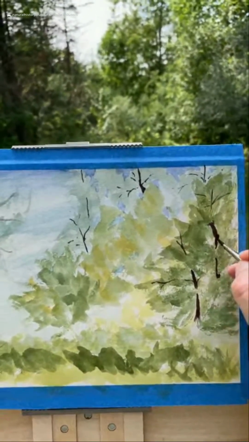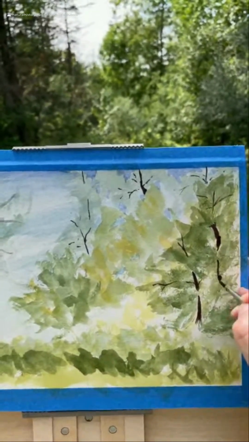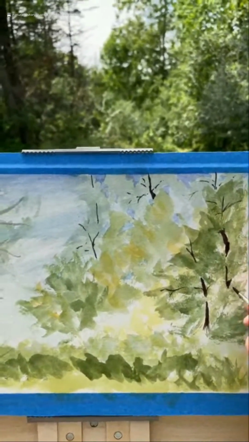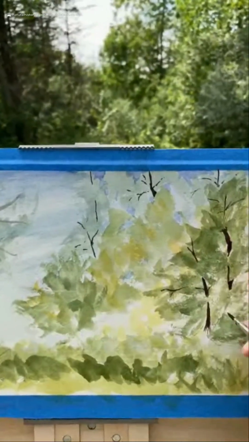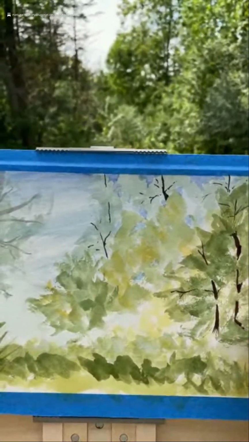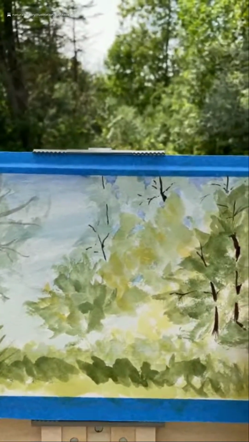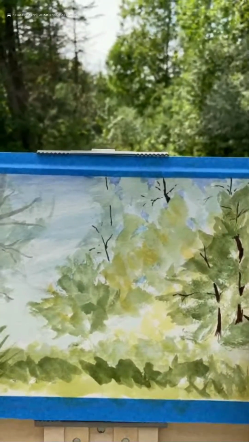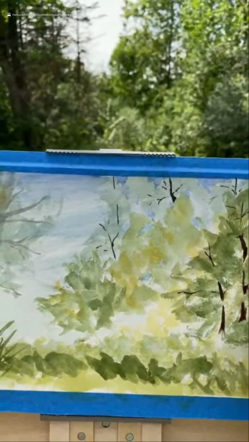Then I'm thinking this tree gets bigger. Again, let's put some leaf texture in there. And let's come down here. And we end with some leaf texture too. And I want the trunk to be a little wider.